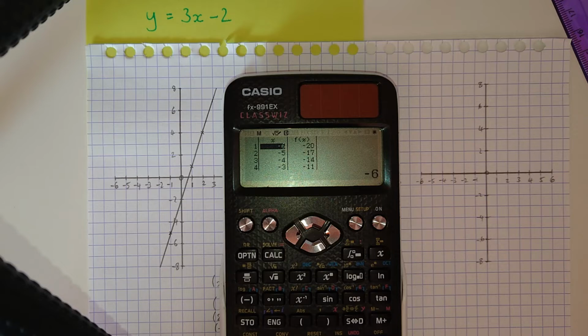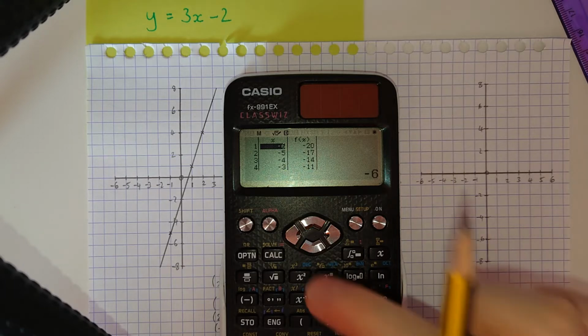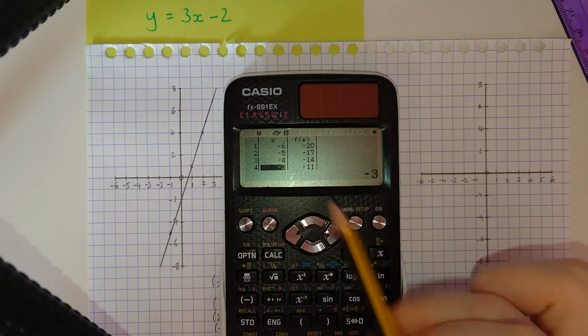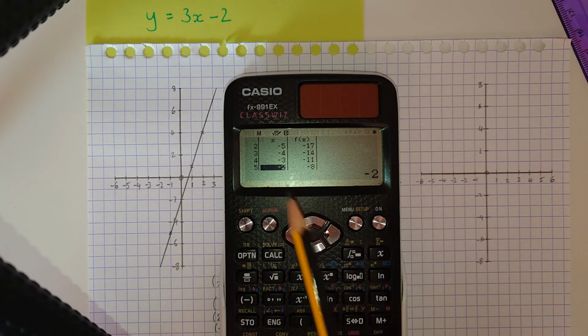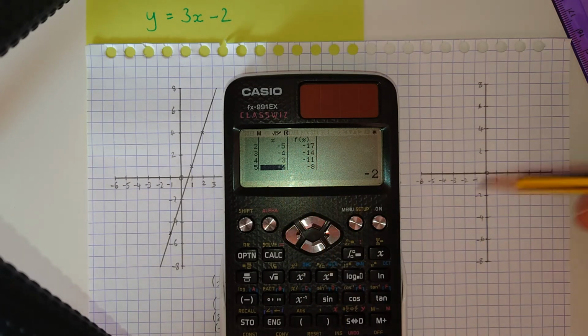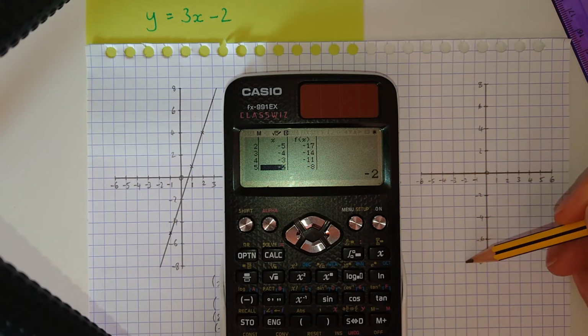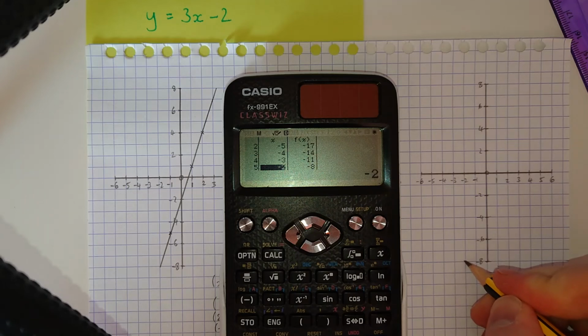It's actually given me all the coordinates. Not all of these will fit. So what this is actually telling me is the coordinate minus 6, minus 20 would be on the graph. So minus 6, I've got to go all the way down to minus 20, that goes off the edge. Okay, so I can't plot that one. In fact, the first one I can plot, go down, down, down, even that goes off the edge, minus 11, but I can plot this one, minus 2, minus 8, that's on there, isn't it? Minus 2, minus 8, just about fits on, that's there.